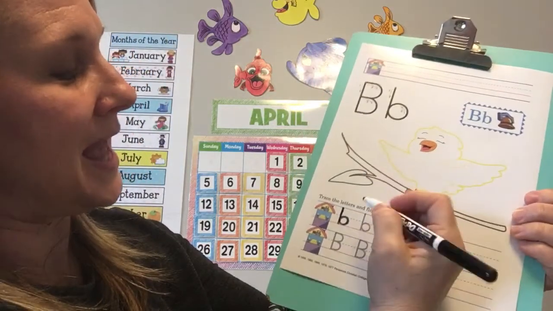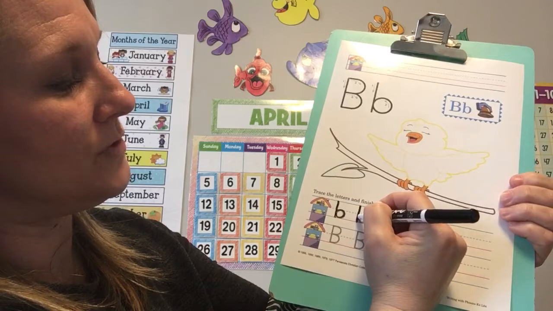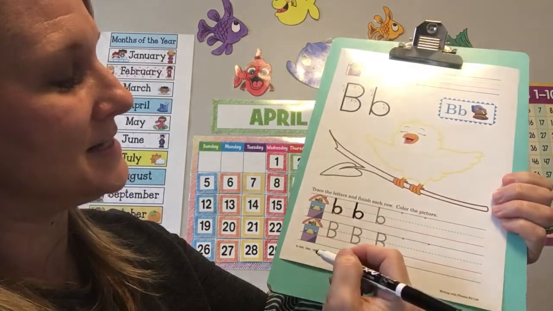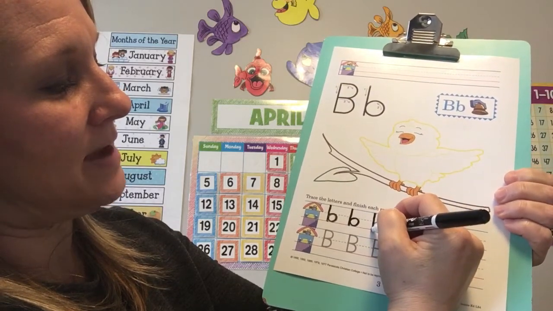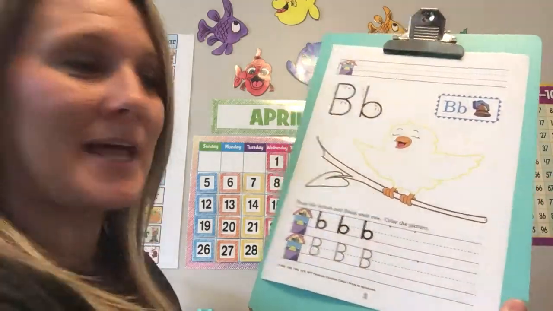All right, let's do it again. Top of the upstairs, slide down, down, retrace to the dotted line, come around and end up in a smile. Top of the upstairs, down, retrace, and make a circle. That is your letter B.